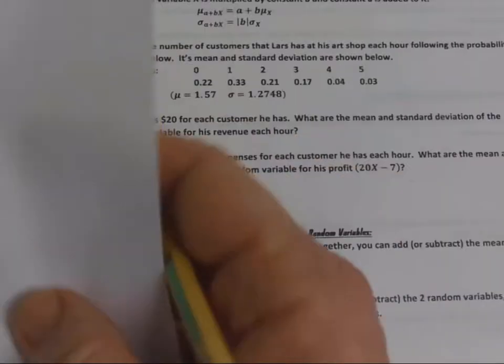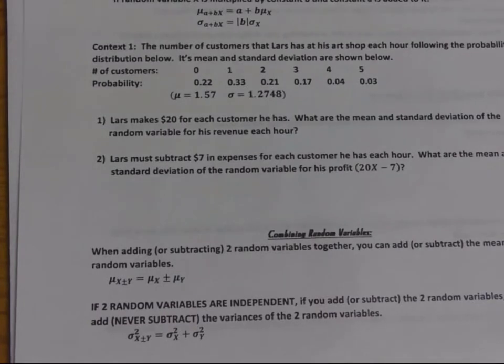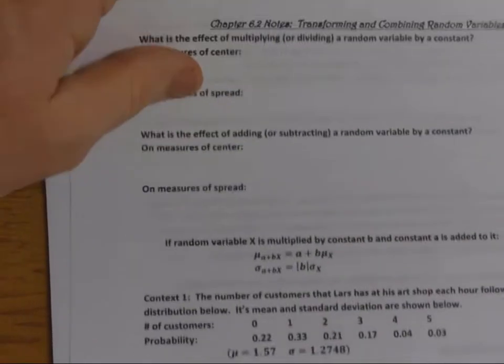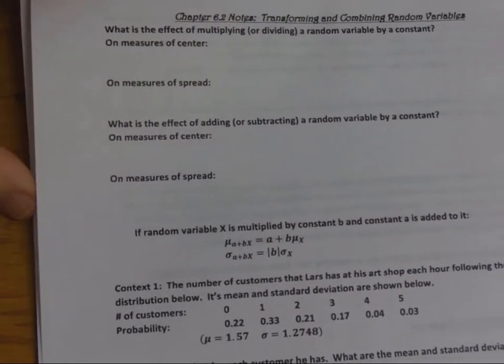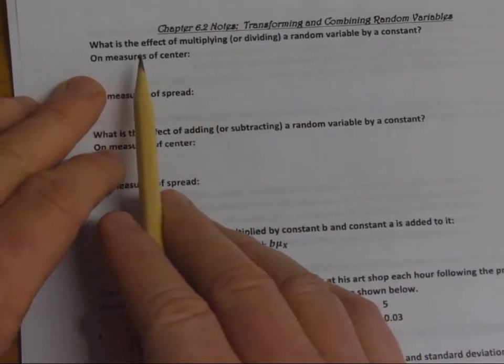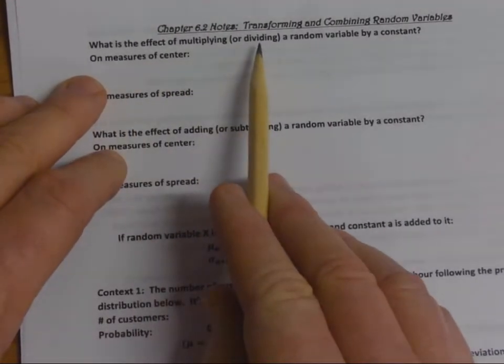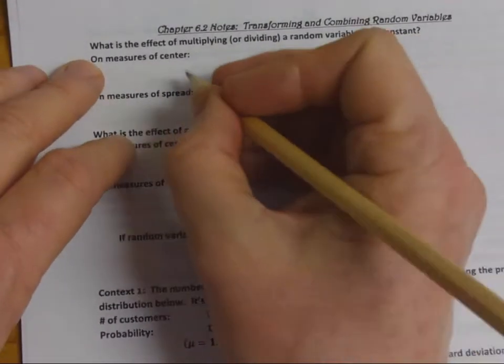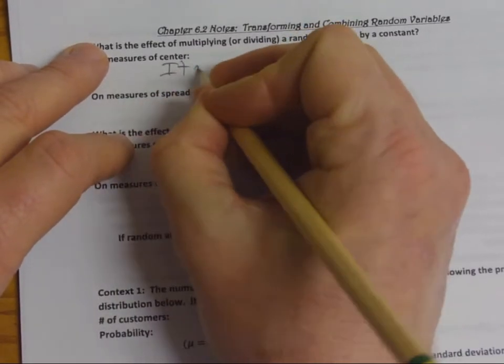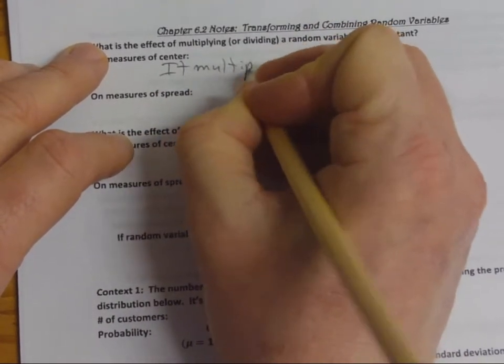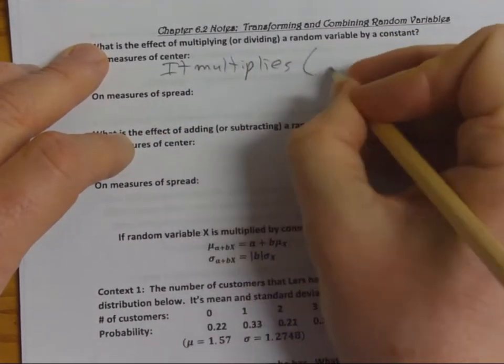So I think I kind of belabored that point, but it's an important concept, and it's a frequent one on the AP Stats exam. All right, what is the effect of multiplying or dividing on a random variable's measures of center? It multiplies or divides them.